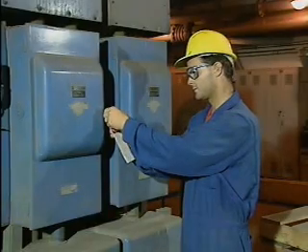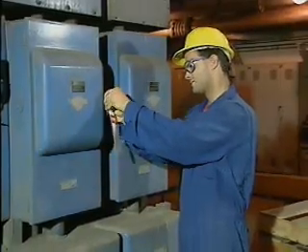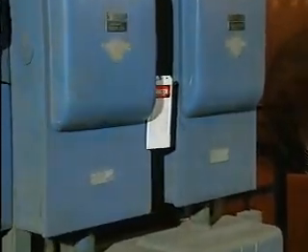To work properly, tags must be part of a comprehensive safety program. They must provide protection that is equal to locks in their ability to control energy, and they must be put on and removed by well-trained, qualified employees.